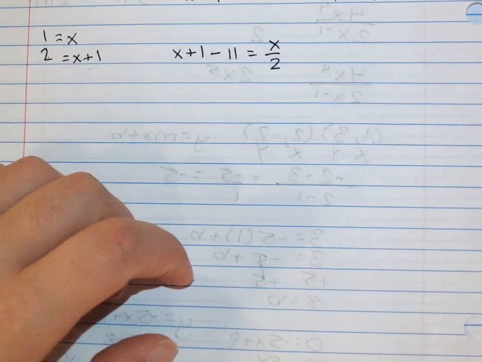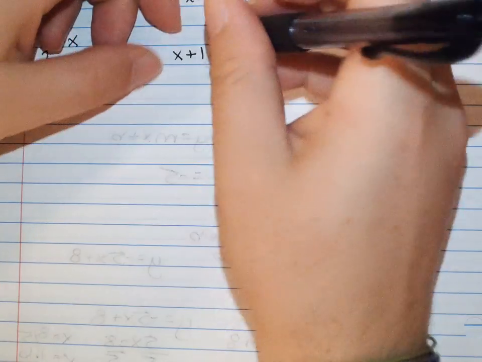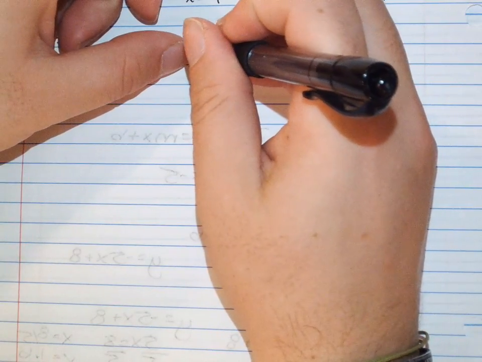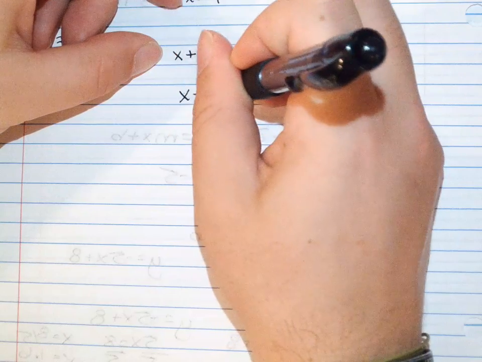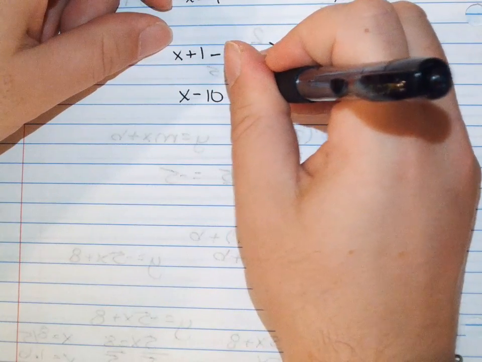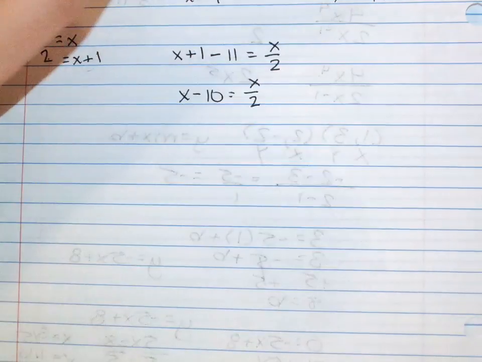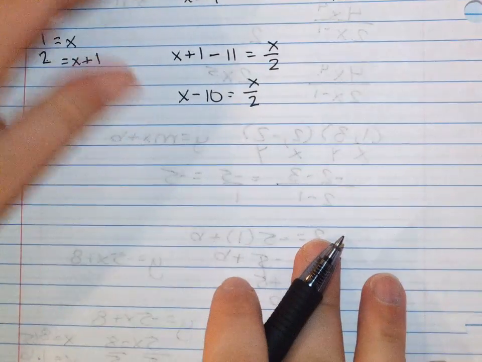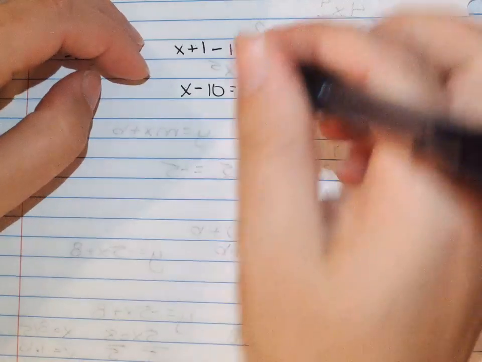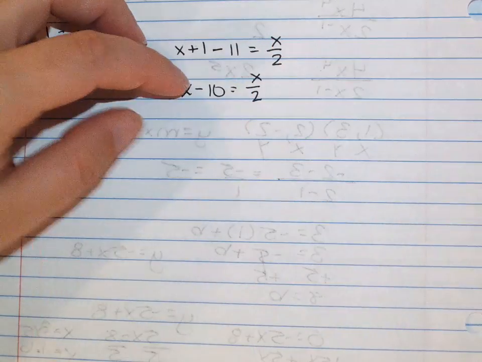Okay, so here we go. So x plus 1 minus 11 is negative 10. So x minus 10 equals x divided by 2. Now, I'm stuck with a fraction, and I can't solve this with a fraction. So I've got to eliminate this fraction.